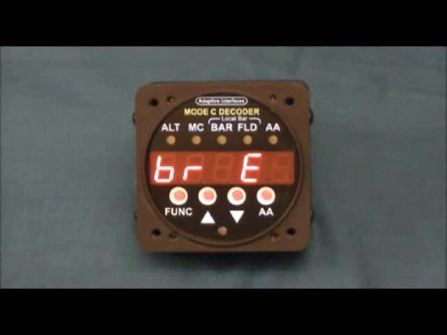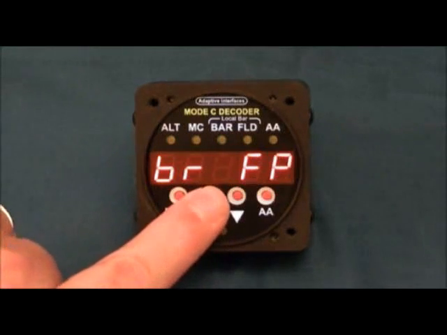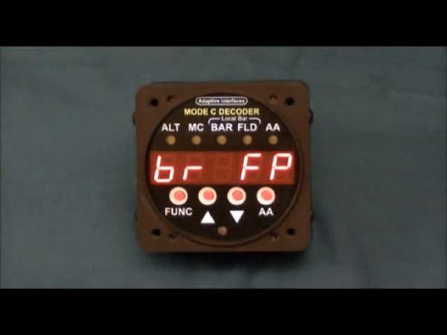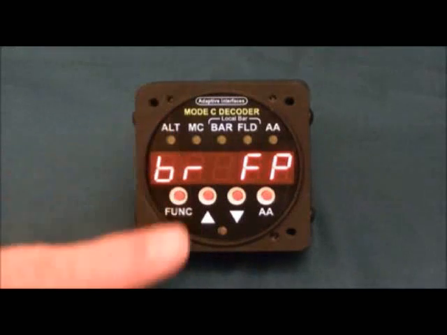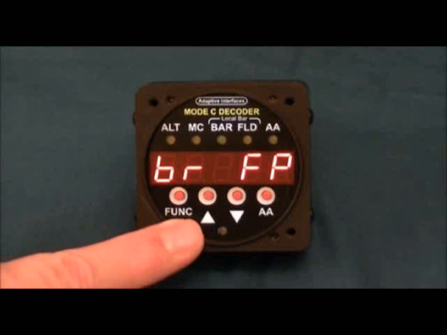Another option is external brightness control. If you're in this mode, you can have a potentiometer on your instrument panel control the actual brightness of the instrument, and again that would be controlled by a control knob. And if we go back, we're back into the front panel mode, which is what we'll leave the instrument at right now because we can actually adjust the display brightness using the up-down arrows.